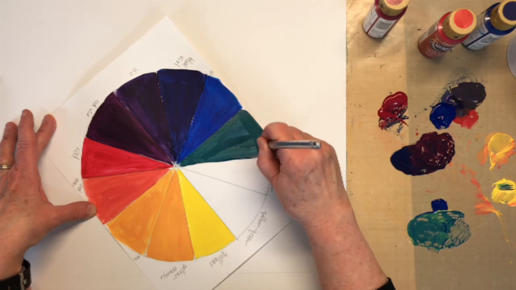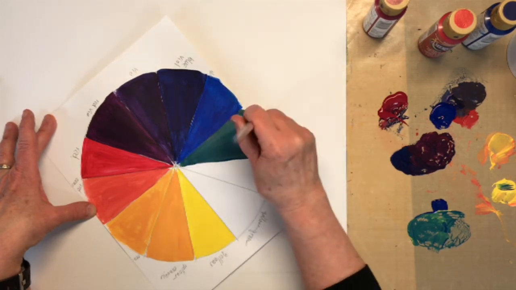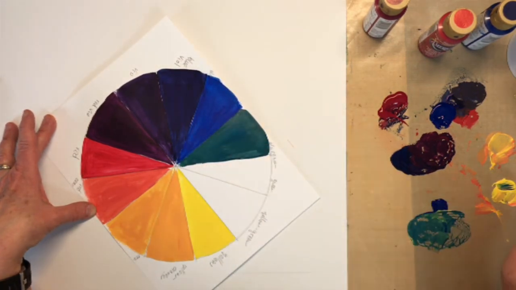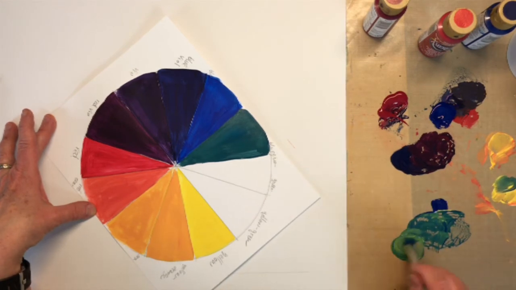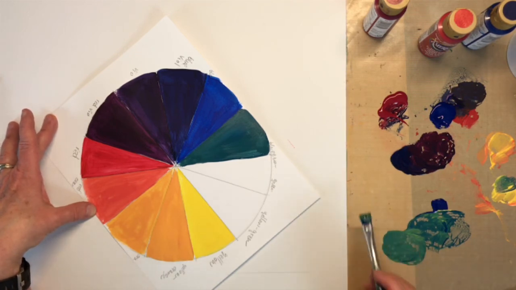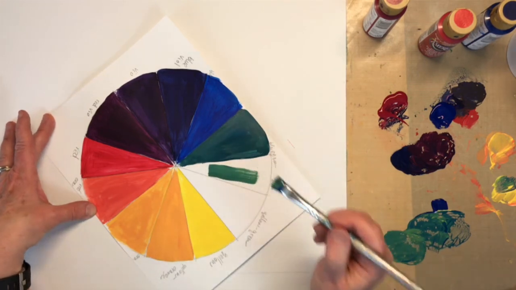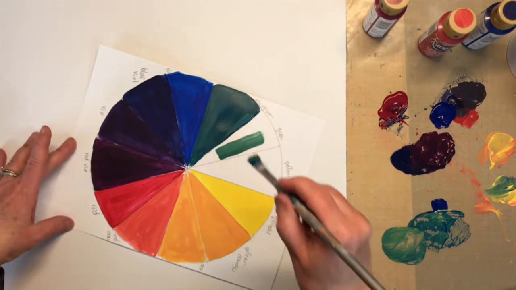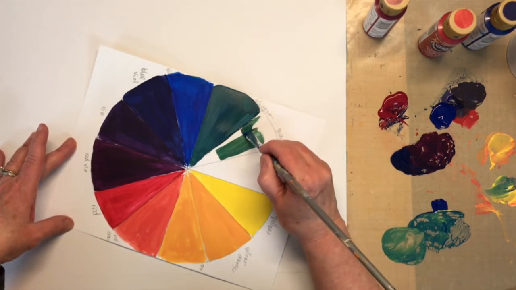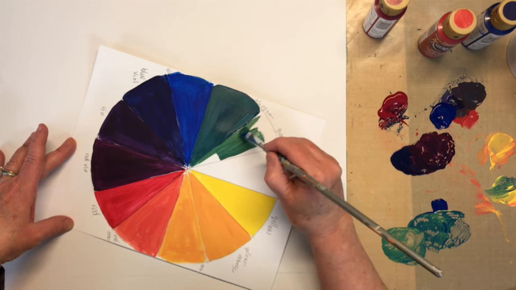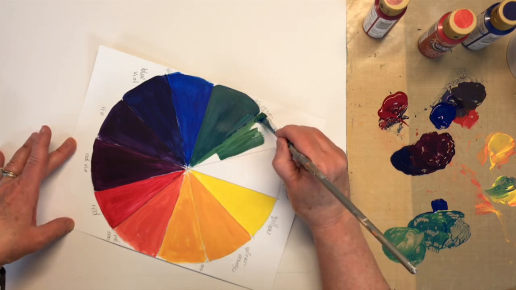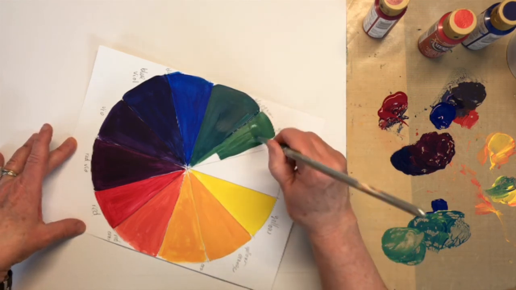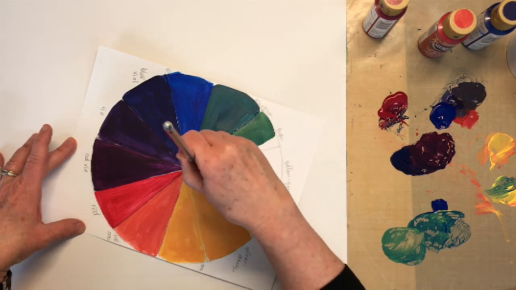All right, here we have blue green. Good. And I'm going to add lots more yellow to make it be green green. Okay. Oh, I have a big glob of blue on my brush. Let's get rid of that. A little more. Okay. See, I'm painting right up next to that blue-green, and there's no bleeding. With acrylic, that usually doesn't happen.